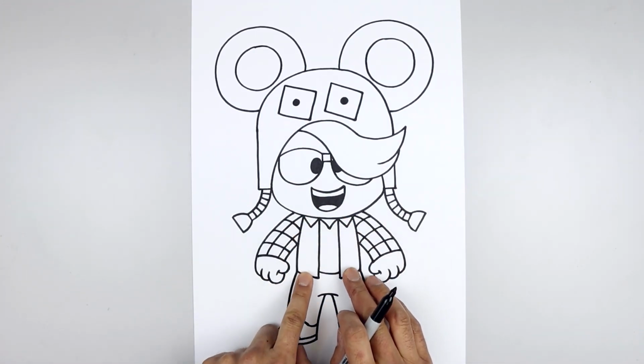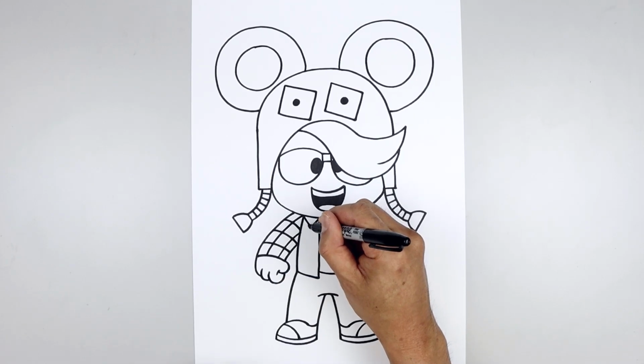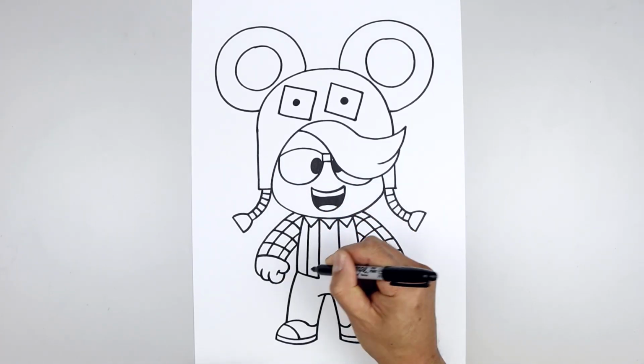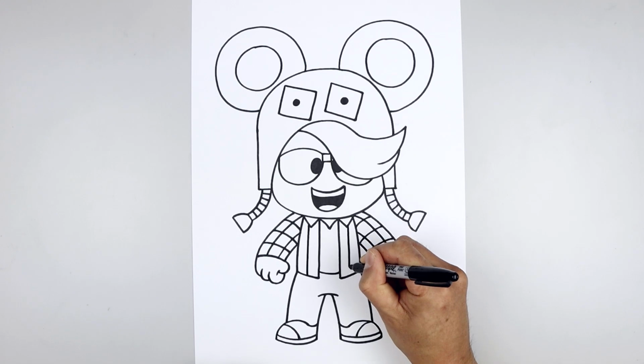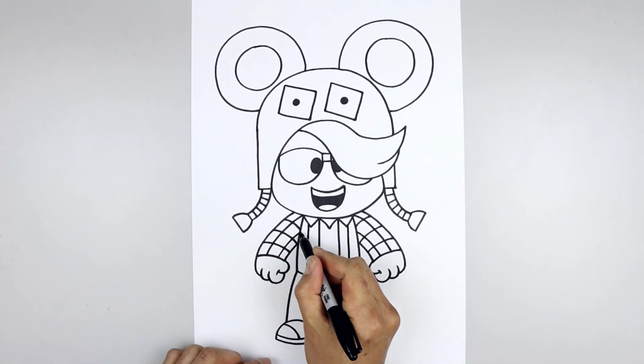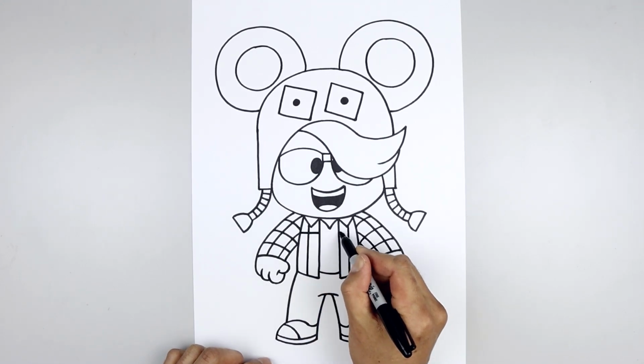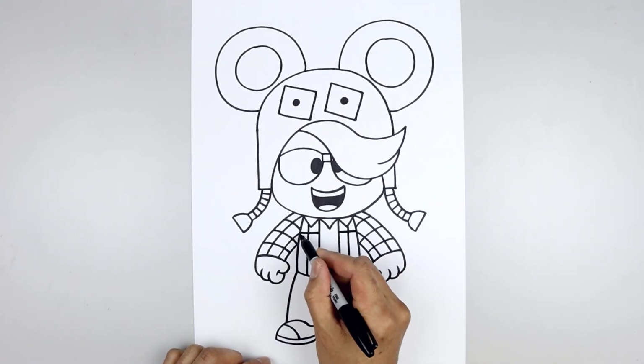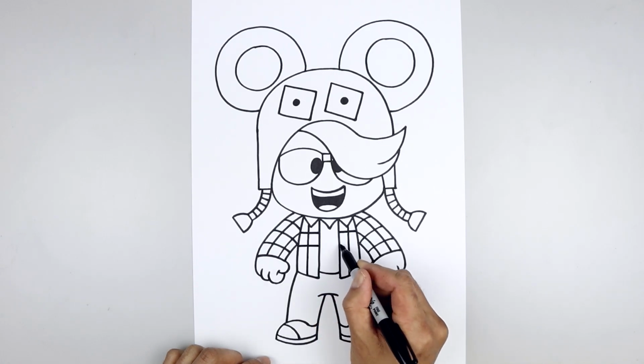Let's add a stripe coming down the side of the shirt. Starting underneath the collar, draw a straight line coming down. And then we'll add some lines going across from left to right. Starting on the left side, just going to go across, continue on the right, step down. Just do that a couple more times.